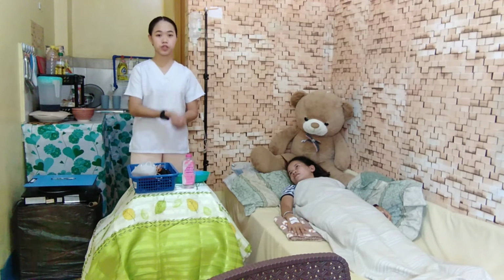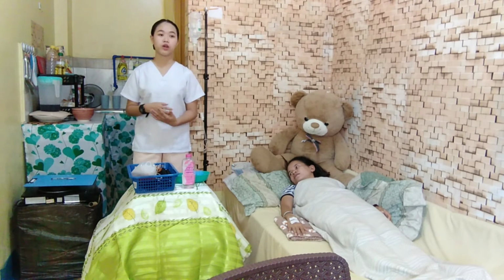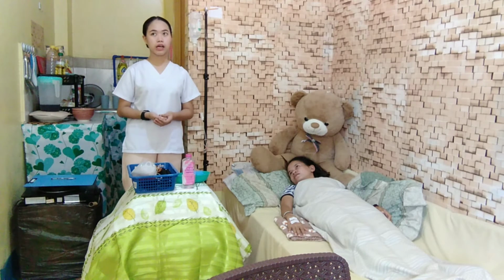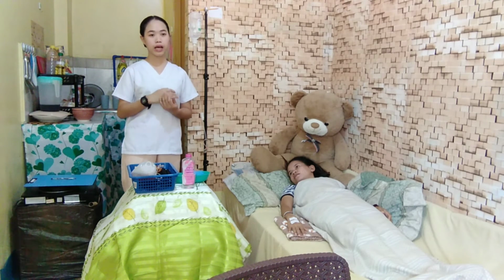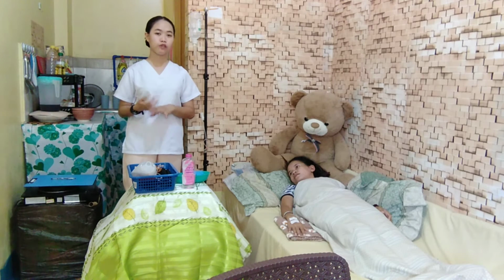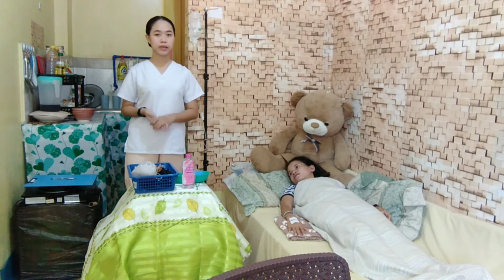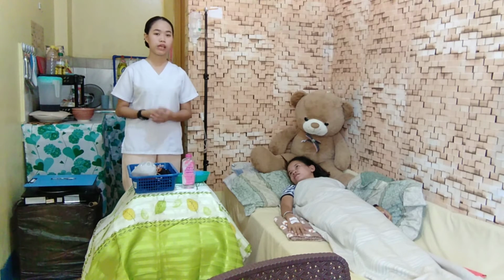For the first step, we will verify the doctor's order: the type of product that we will administer to the patient, the amount of blood, the date and time, the rate, and the duration of infusion.